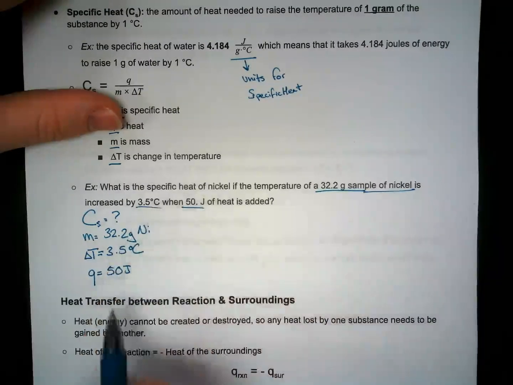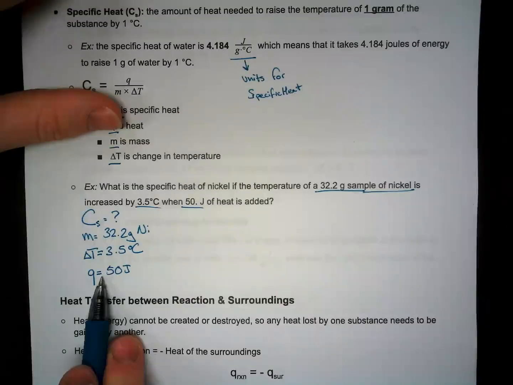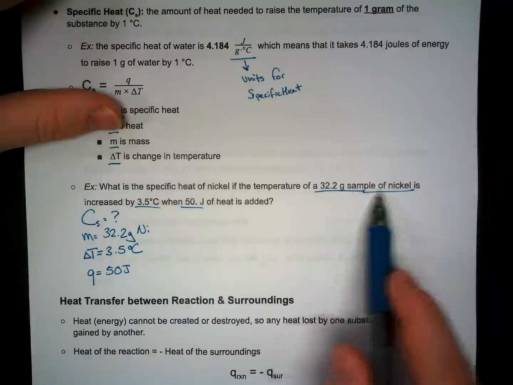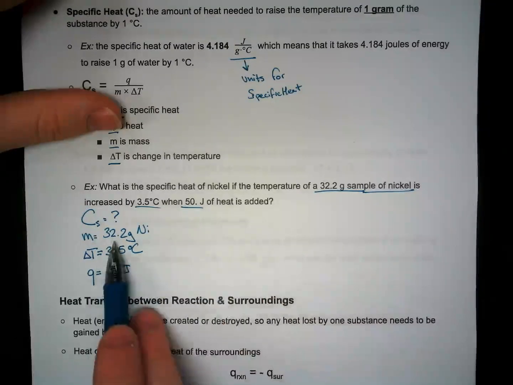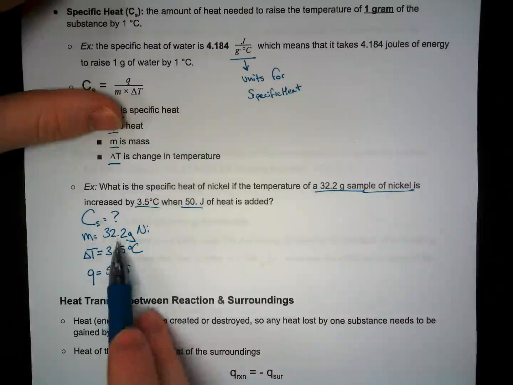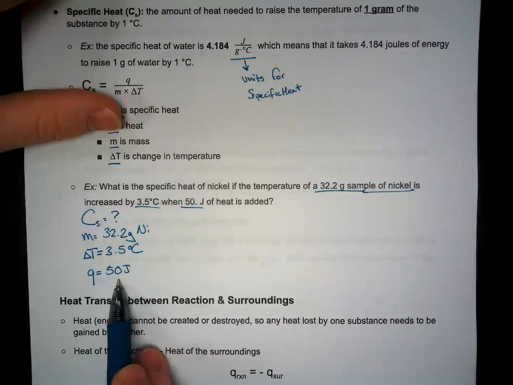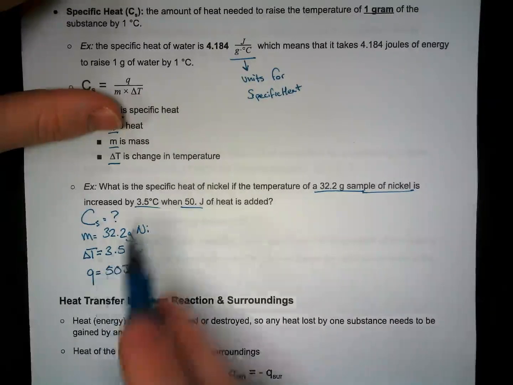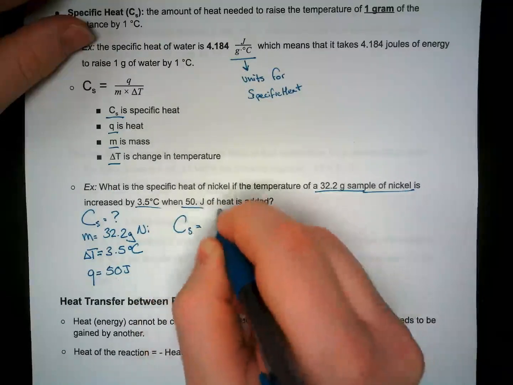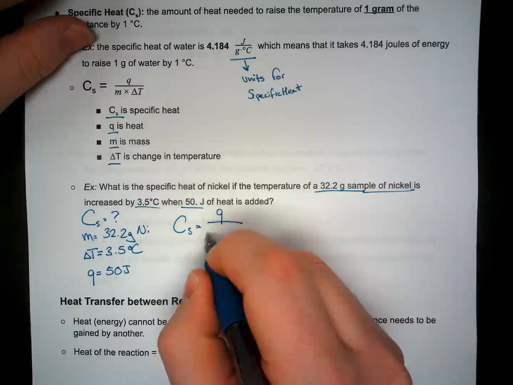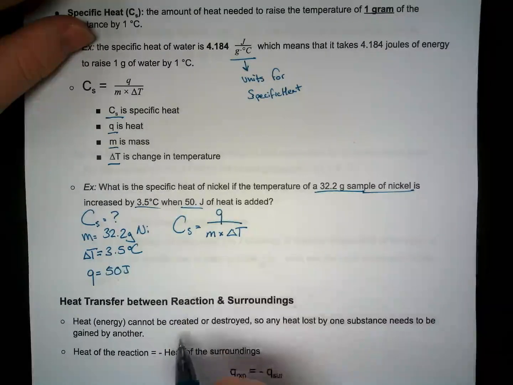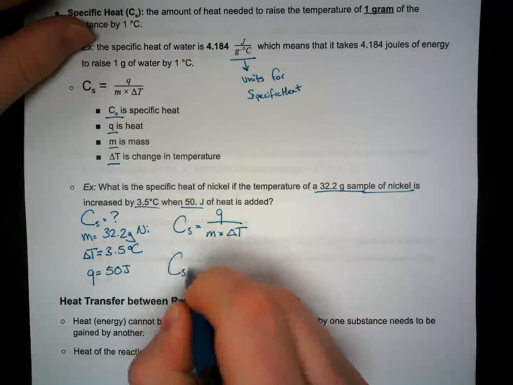Okay, so I'm laying out all that I've got right here, making sure that I'm looking at the units, reading the context of the problem to understand which one is which variable. Got my mass, I've got my change in temperature, I have my heat. And now all I have to do is figure out how to put them in, so I'm going to rewrite my equation. So Q is over mass times delta T. There's my equation, so now I can just plug all that in.